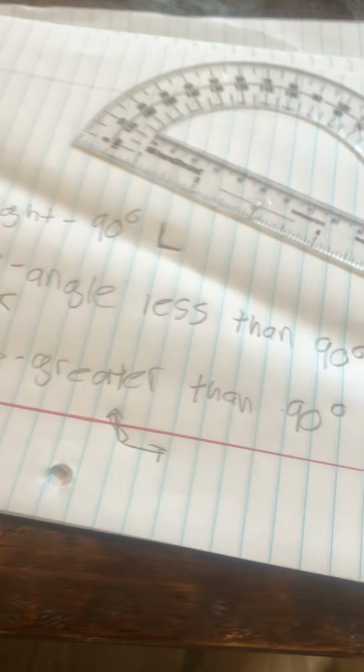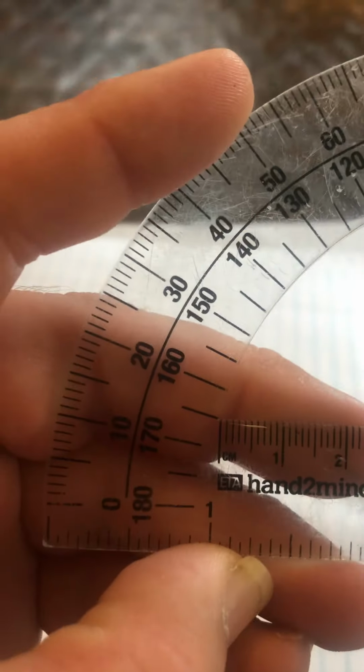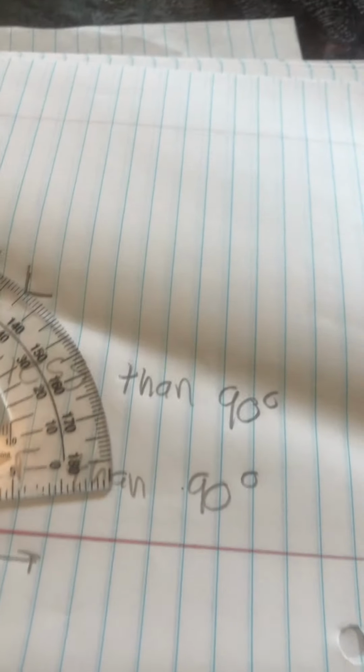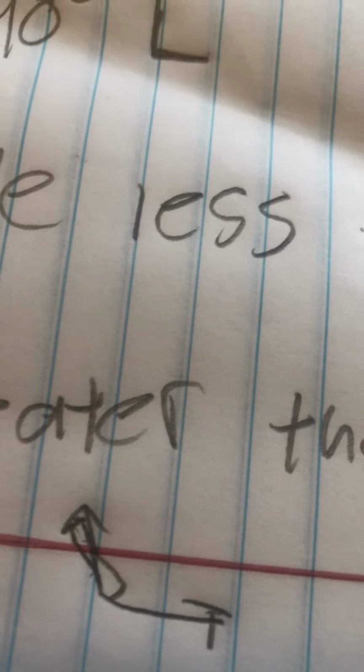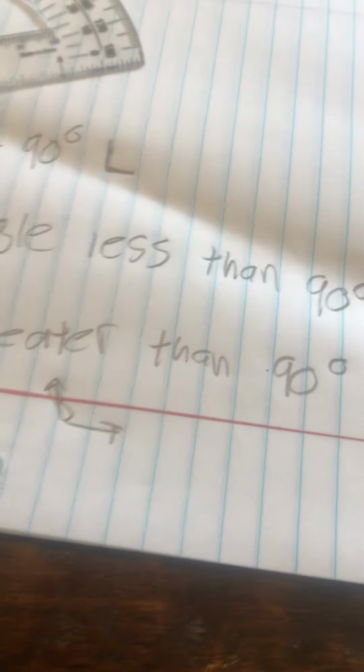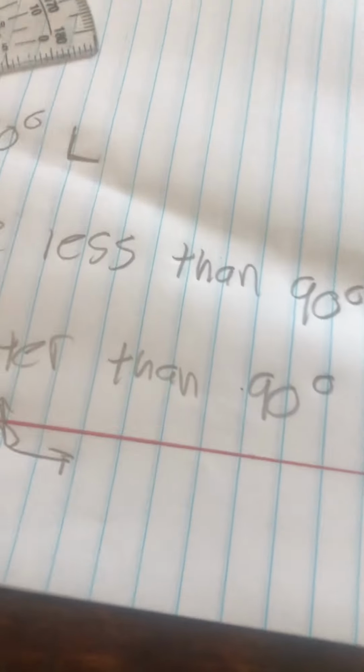So this is stuff you should already know, but it will come in handy when using the protractor, because when you look at the protractor, it starts at 0 and 180, 0 and 180. So depending on which way the angle is going is going to depend on the measurement. But if you see an angle that looks like this, you should already know that that angle should be more than 90 degrees. So if you measure this angle and it looks like it says 45 degrees, you should automatically recognize, hey, that's not right, because this is an obtuse angle.